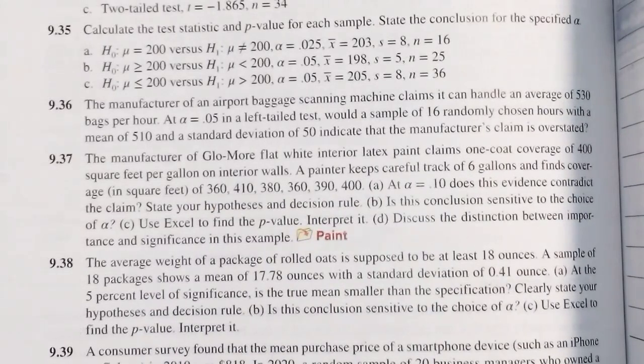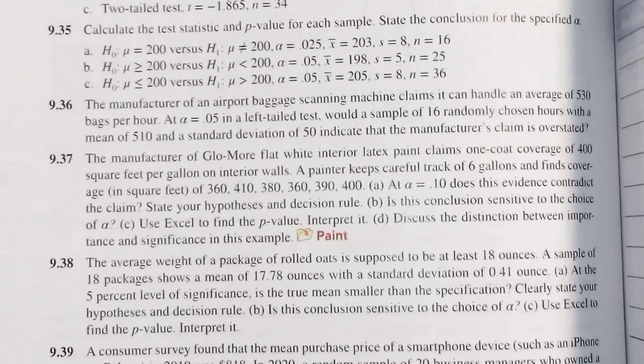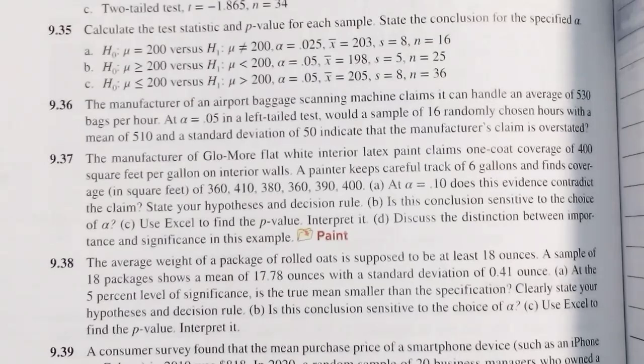Okay. Just like before, I need to know what my hypotheses are. What am I going to see if this evidence verifies or doesn't?